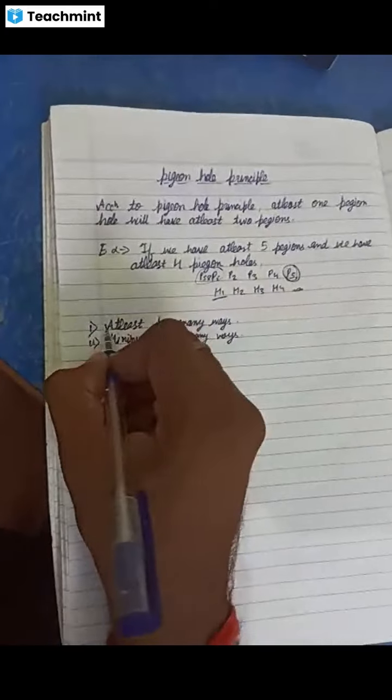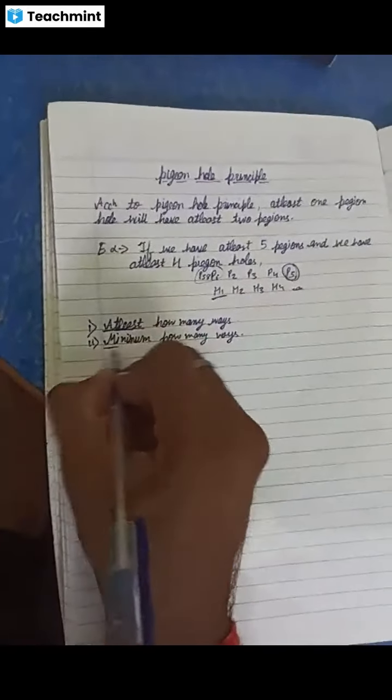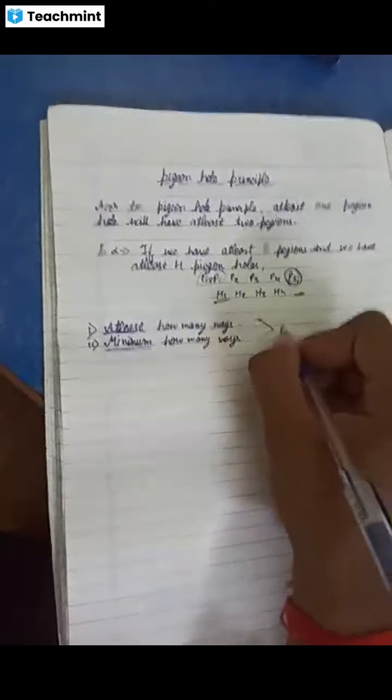Means if "at least" or the word "minimum" was given, then it belongs to the pigeonhole principle. Pigeonhole principle, PHP for short.